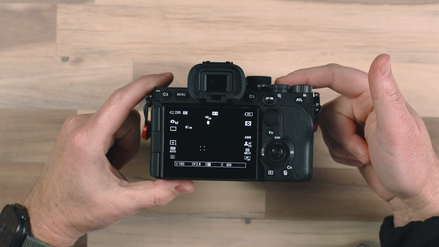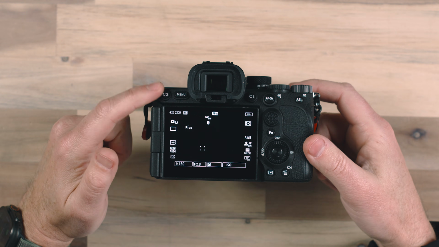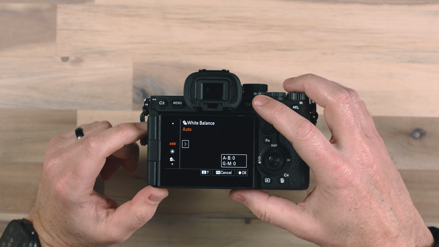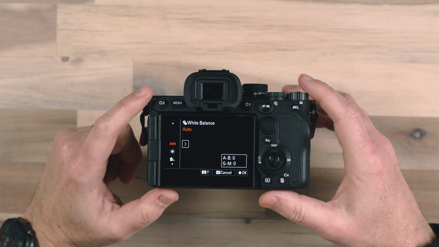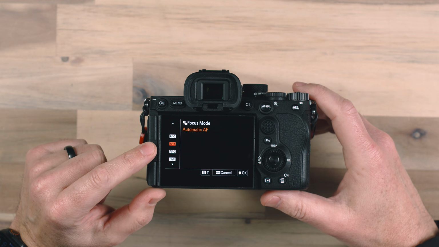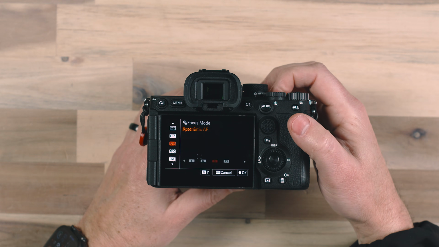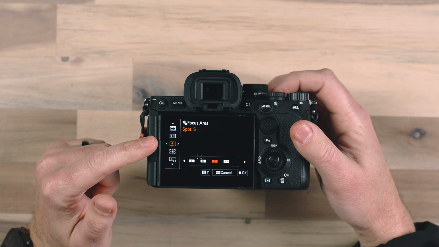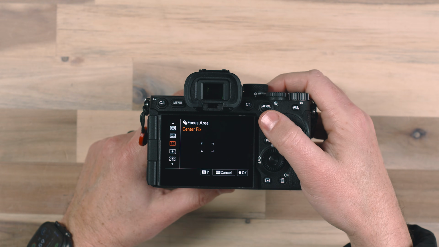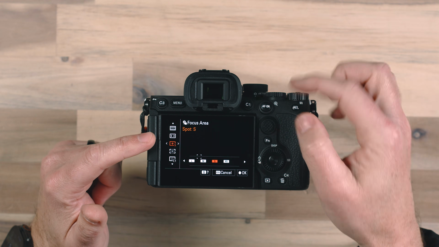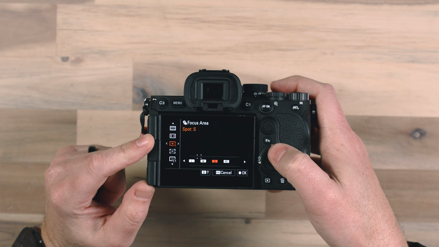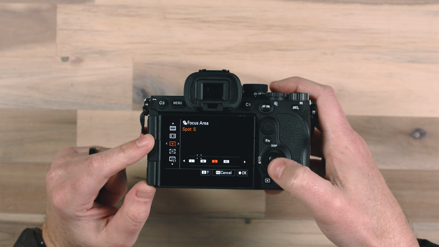There, custom 2 is on top of the camera, and we have custom 3. When in manual mode, our custom 1 button will take us to control our white balance. Our custom 3 button will take us into focus modes, and our custom 2 button will take us into our focus area selection. And then of course we can toggle between these different options by using the D-pad or using the dial as well. There's multiple ways to get to some of these camera settings.